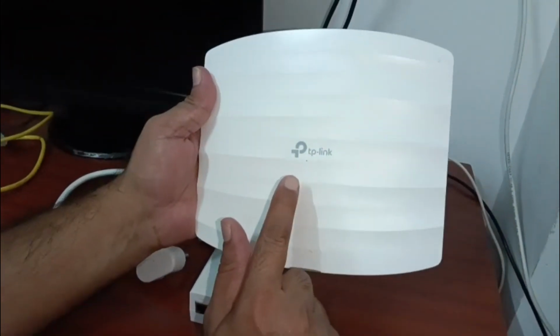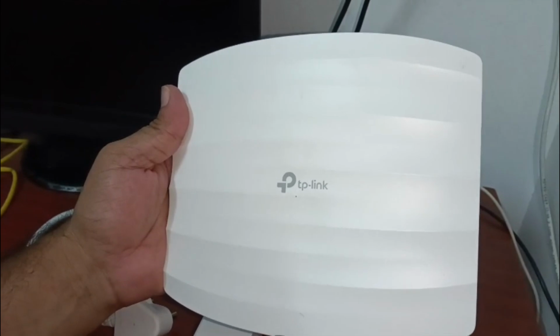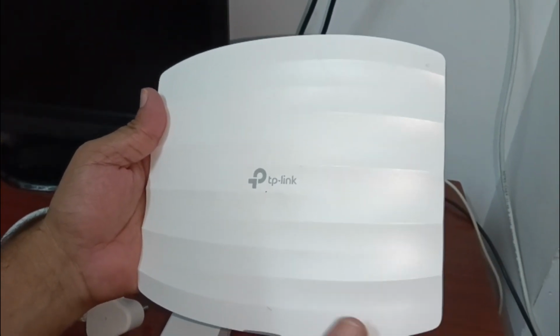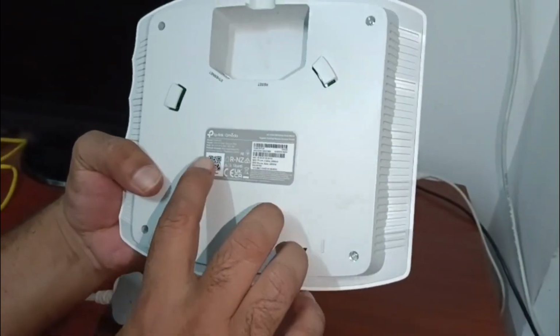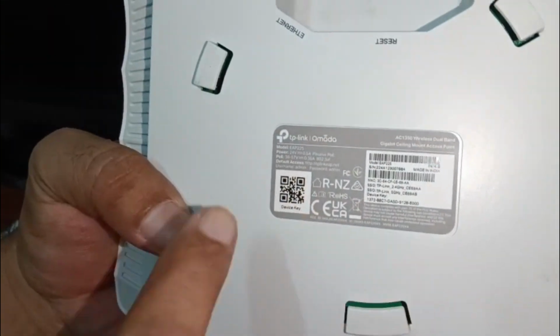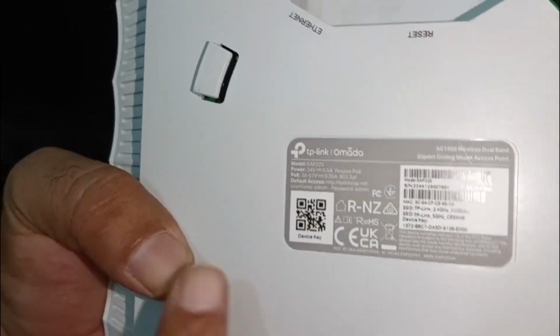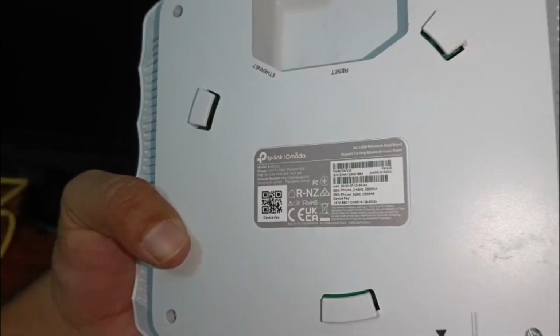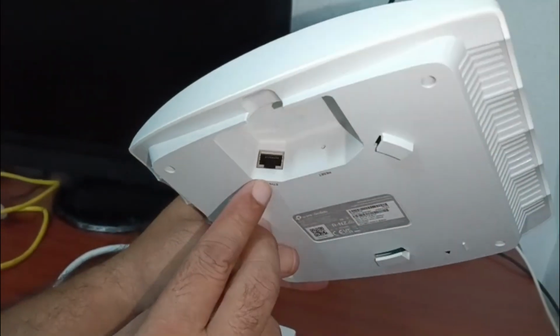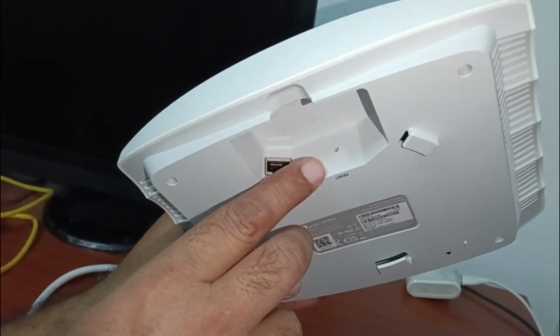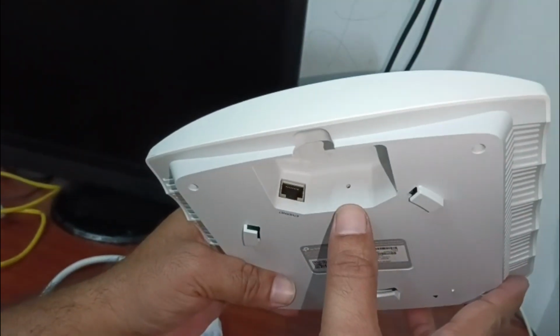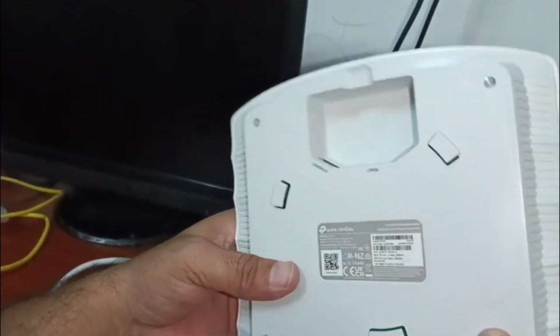In this video we will learn how to configure this TP-Link wireless access point at factory default. Here you can see the model number EAP225, and that has been given to mount if you want to mount it. It comes with one Ethernet port and one reset port that will be used to reset it to factory default.